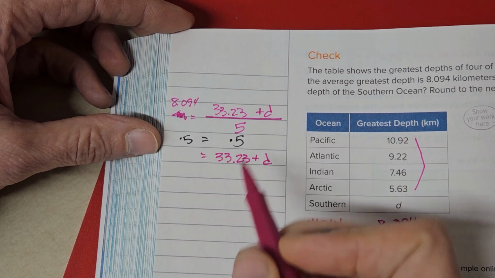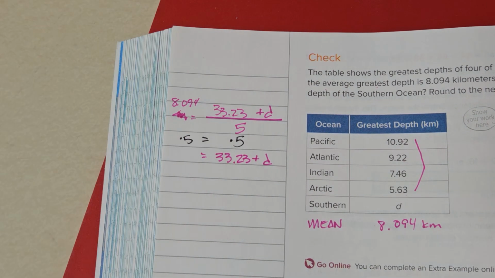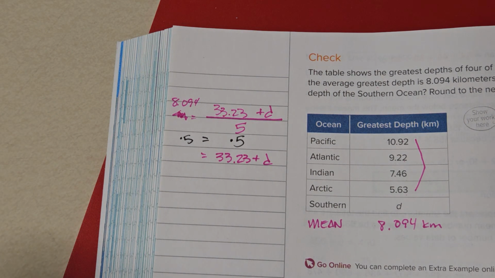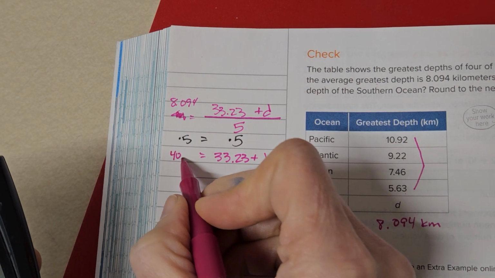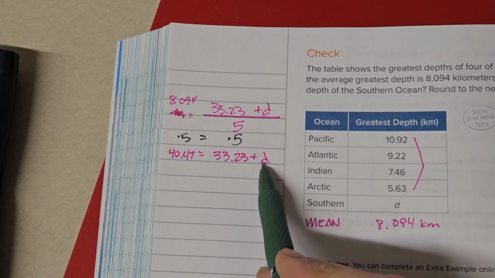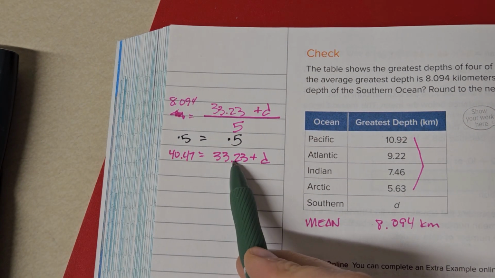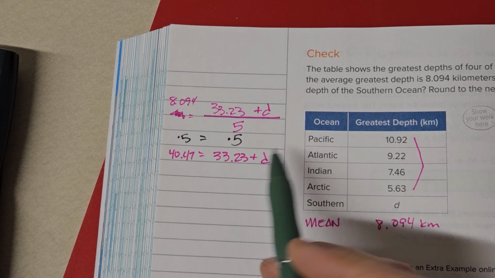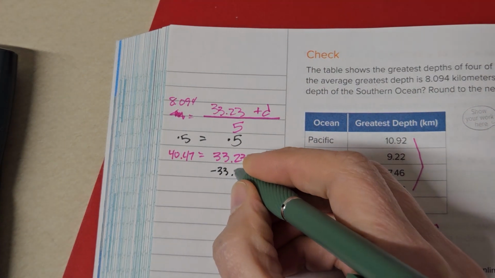And I'm going to go fast through that part because we've done that. Like, that's an entire unit. So then we'll take 8.094 and times that by 5, and we'll get 40.47. Then we can look. Okay, what's happening to the variable? It's being added by 33, so we've got to do the inverse of that, which is going to be subtract 33.